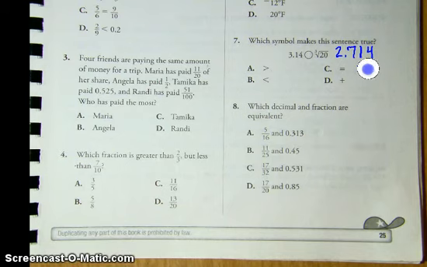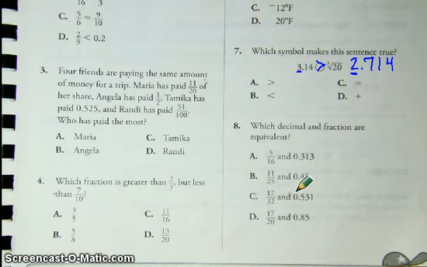Now looking at comparing this to this, well, the whole number here is larger than the whole number here, so I'm going to say the 3 and 14/100ths is larger than the cube root of 20. So I would choose A as my answer choice there.